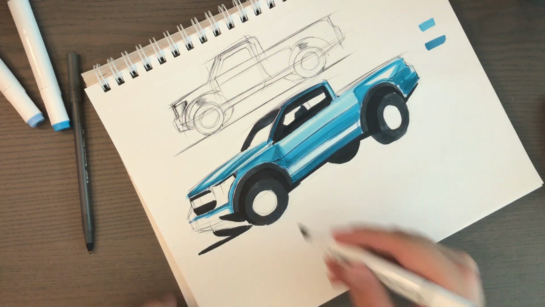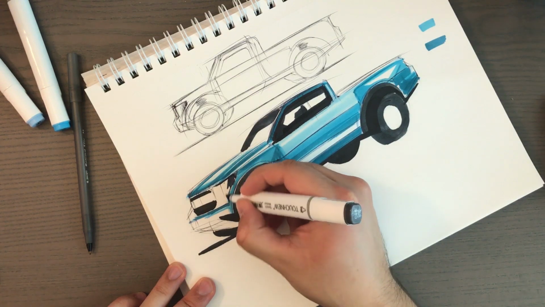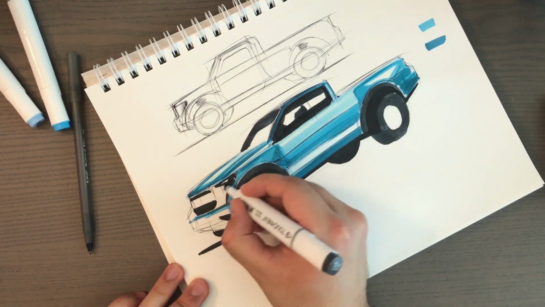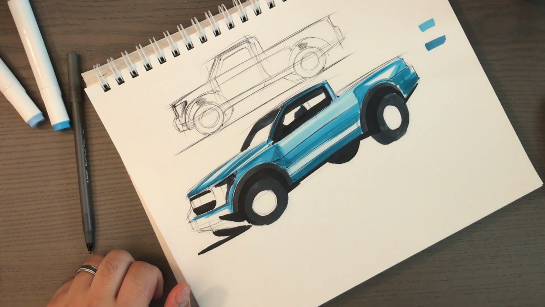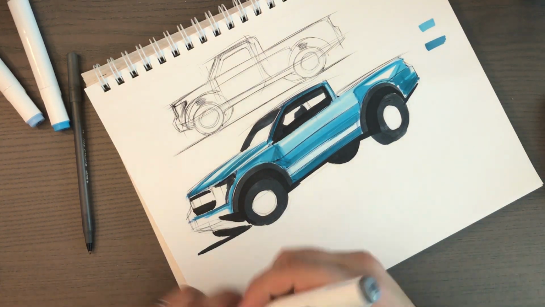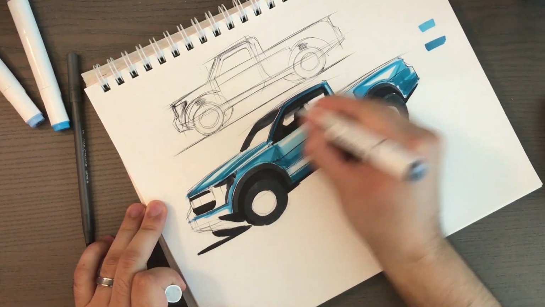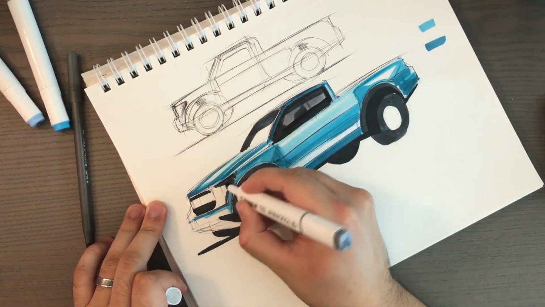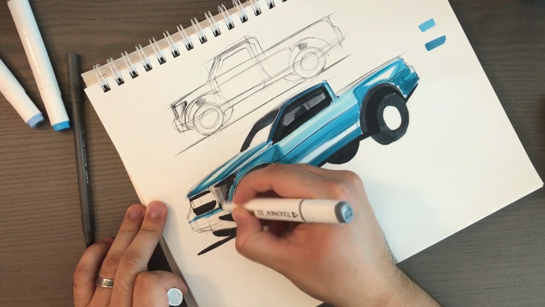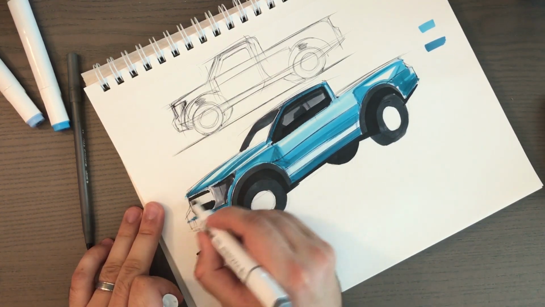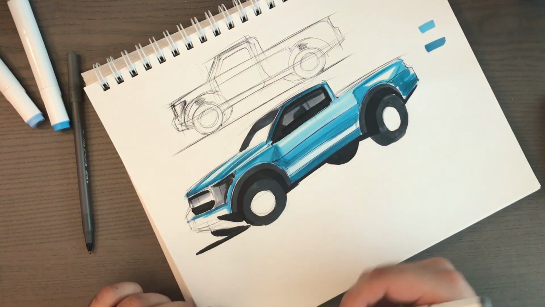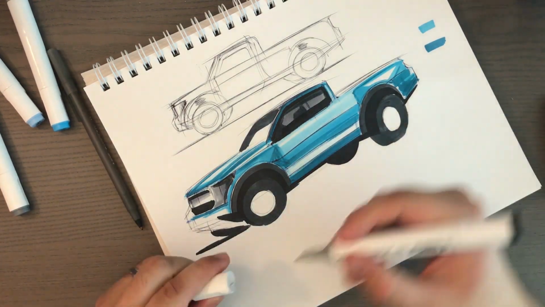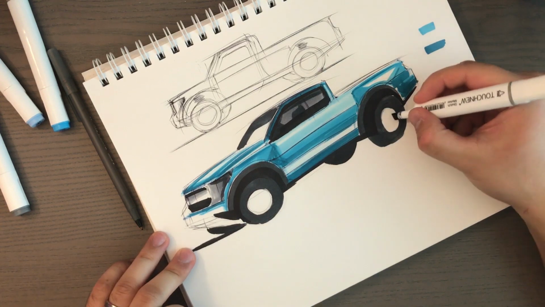Interesting. No idea why I just did that, but it's there. Cool Gray 4. Just to smooth everything out here. Or mess everything up if you want. Both work. I'm actually gonna fill in the black of the wheels as well.